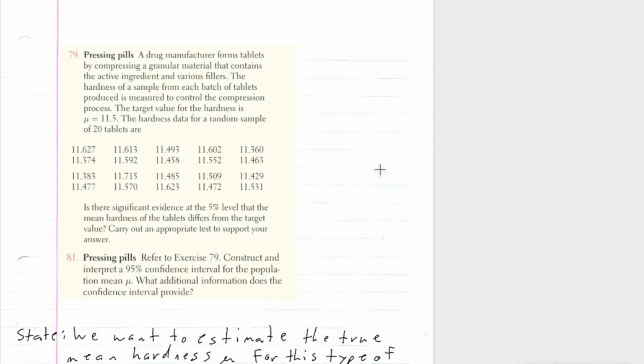Okay, so remember, we're revisiting our 79, talking about the hardness of these pills, or tablets. We established that the mean was, in fact, 11.5. Our null hypothesis was that the mean was 11.5, and doing our t-test hypothesis test, we concluded that we had to fail to reject the null hypothesis.